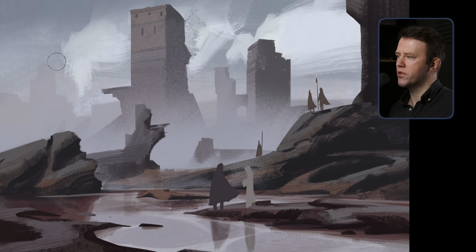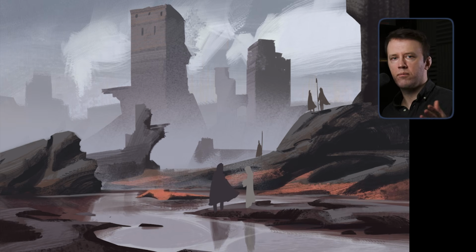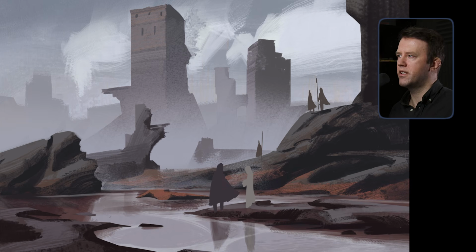Closer to the camera, I'm trying to introduce more color into the scene. I'm pushing the reds a bit, making sure the terrain layers properly. Maybe there are some minerals in the rocks that give them that warm tone. Little storytelling details and design details like this help sell the world.